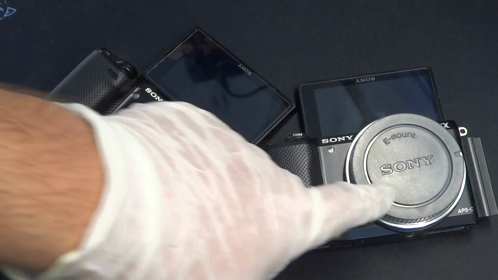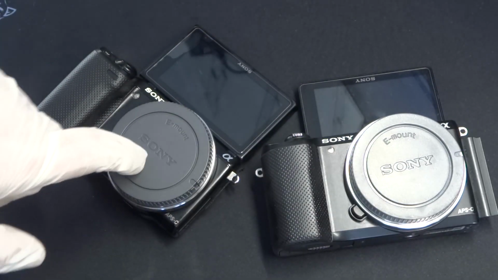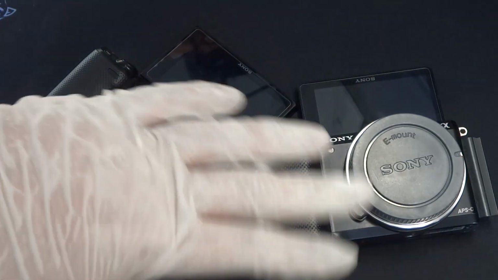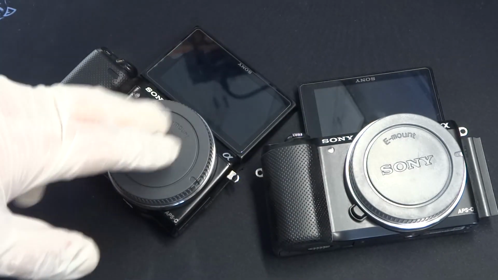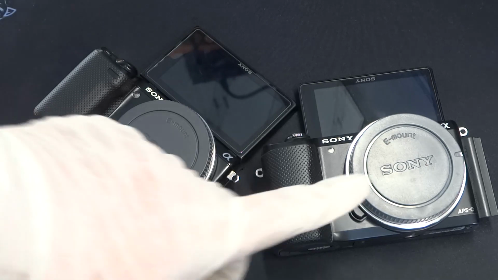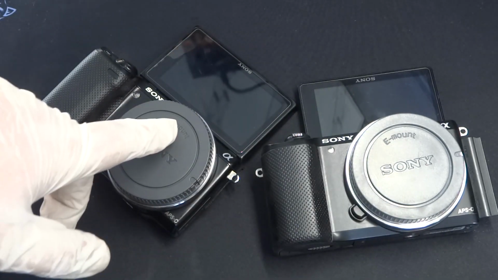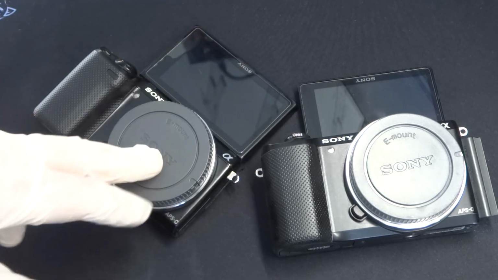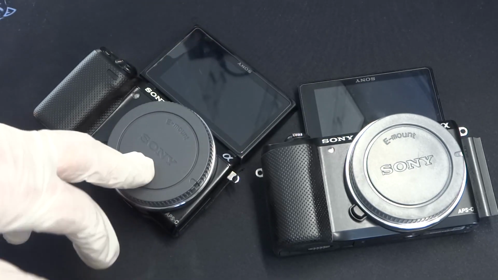Both cameras have focus peaking, so the usage of vintage lenses is fairly easy. You just need to train for a couple of hours and you'll get very good at it. This applies for any manual focus lens.